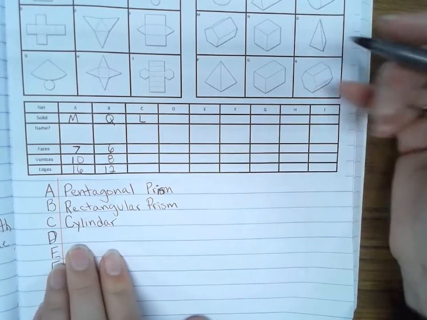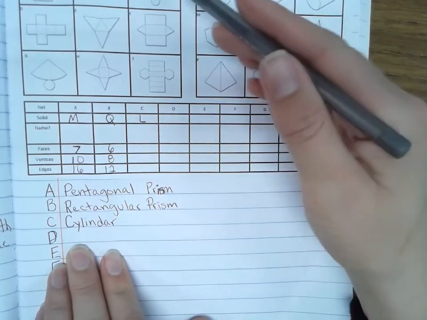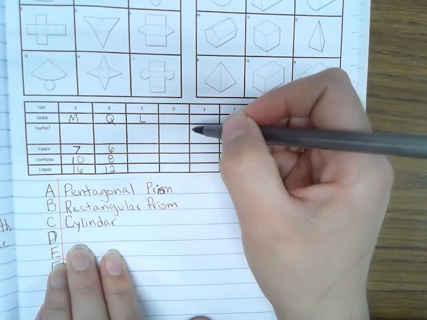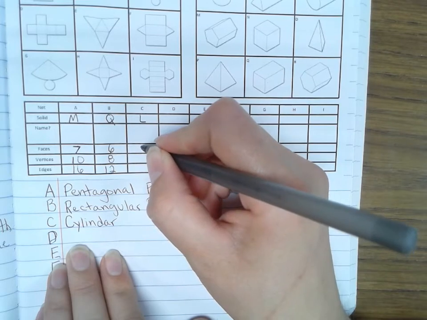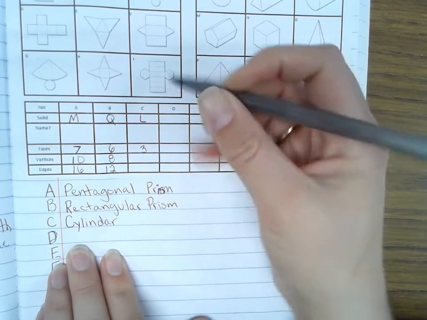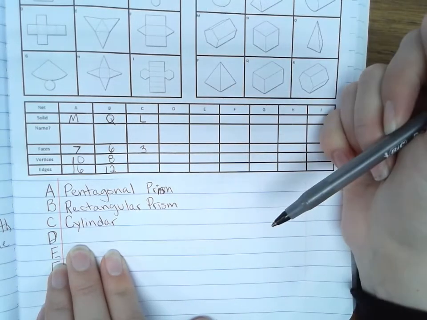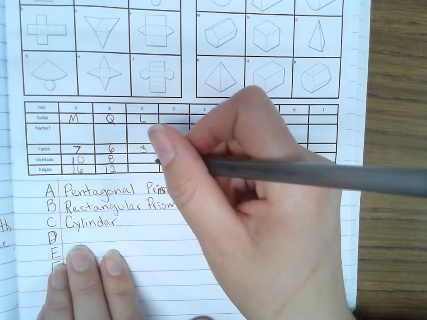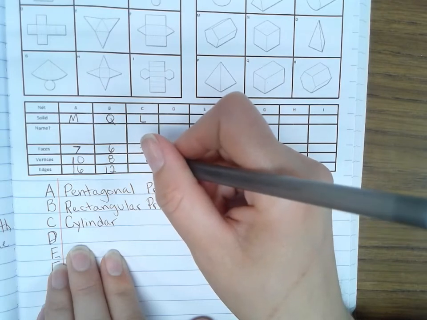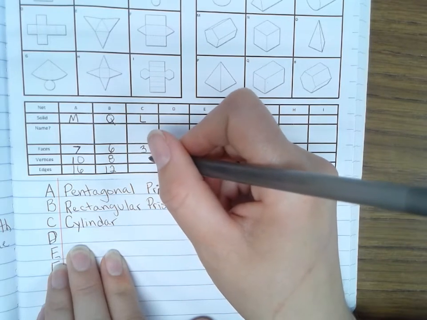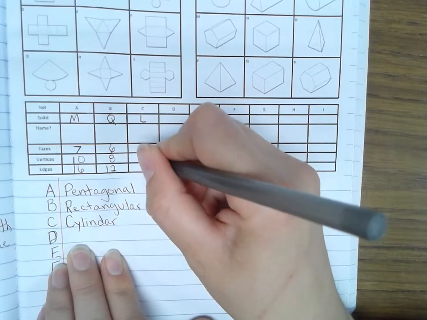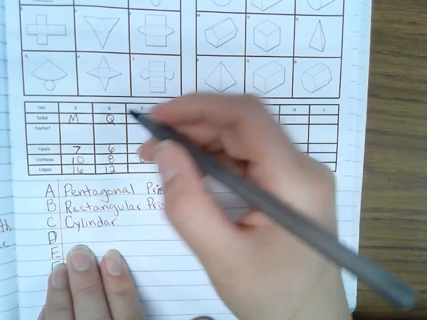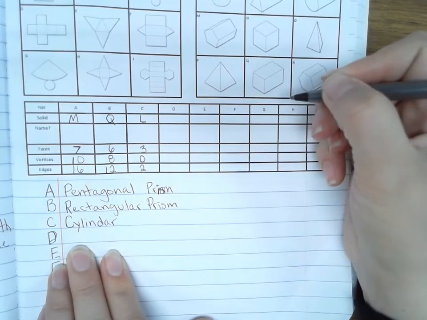Okay, a cylinder has 2 circle bases. Now how many faces are on this? There are 3 faces. So we have 3 separate shapes there. Vertices. Vertices mean it comes to a point. There are absolutely no vertices on this one because it's round. So let's put 0. Now edges, we have 1, 2. There are 2 edges on this.